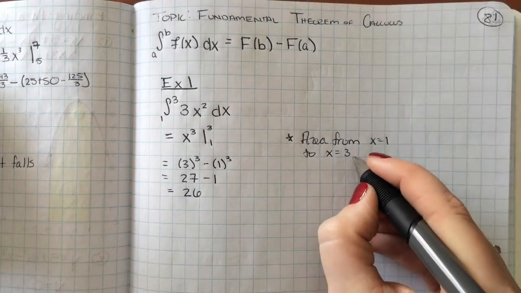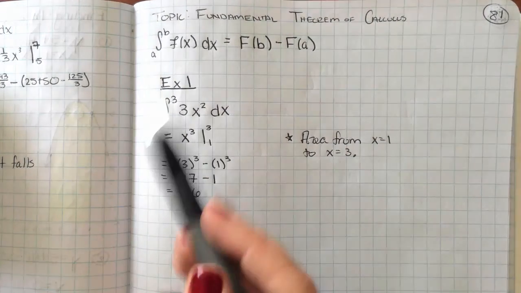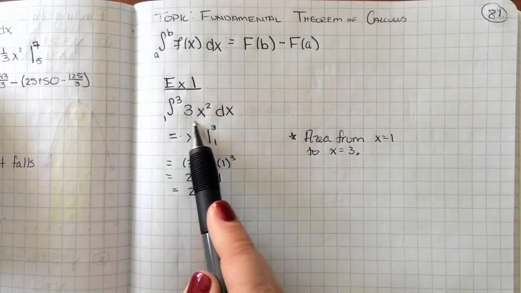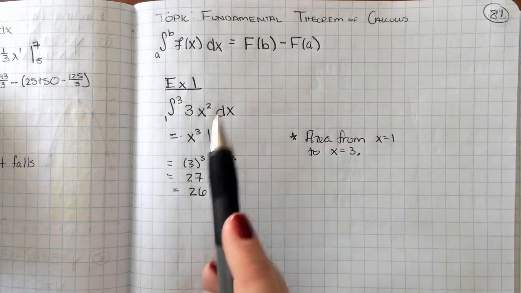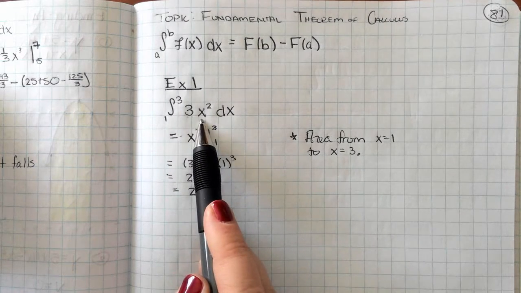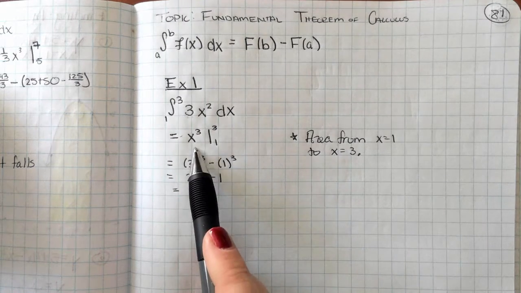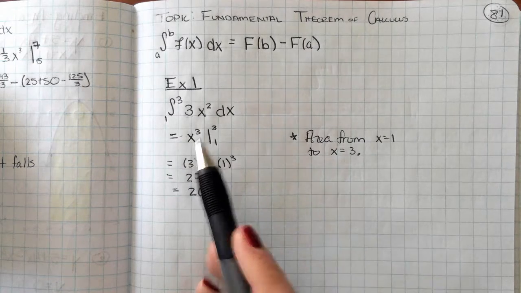Okay? And when I talk about the curve, I mean this function, that 3x squared. I don't mean the x cubed function, because when you graph it, we're graphing 3x squared. It's this curve, not the integrated curve. Does that make sense? Okay.